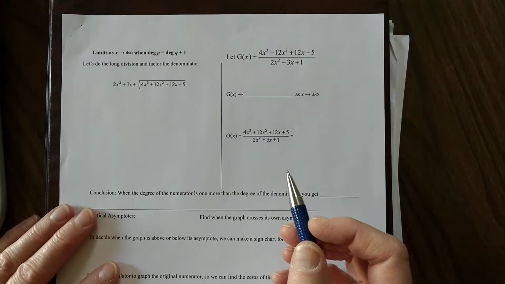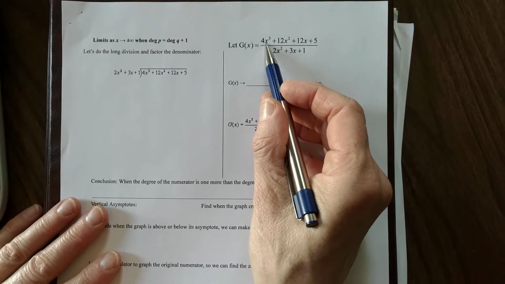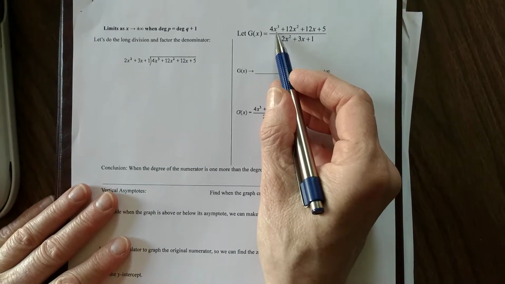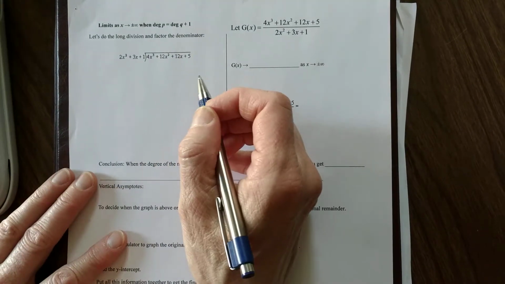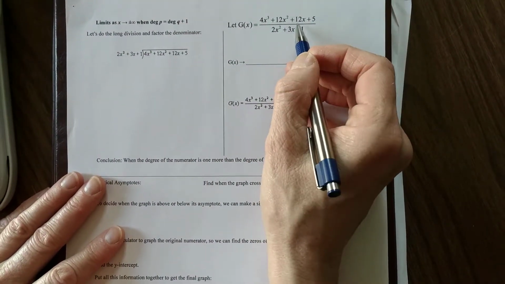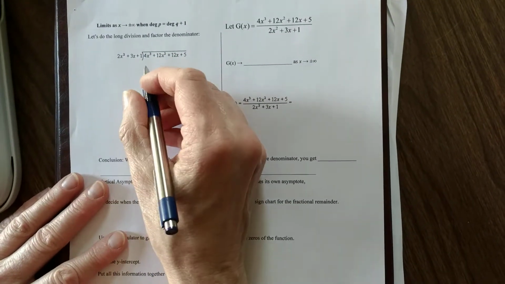Rational functions, page 3. This time, we're going to have the degree on top bigger than the degree on bottom by 1. The degree of p equals the degree of q plus 1. The first thing we want to do when the degree on top is bigger is the long division. You learned about long division before.